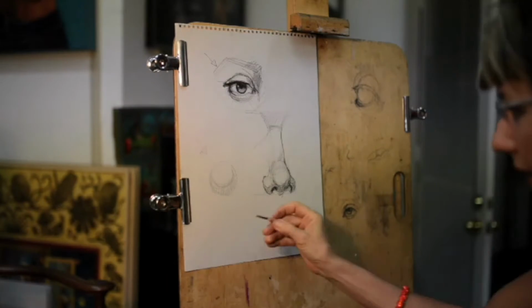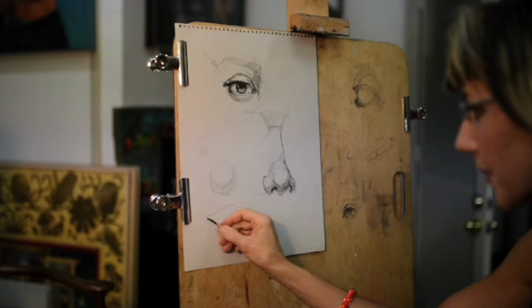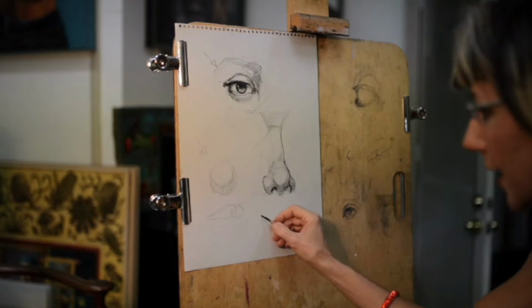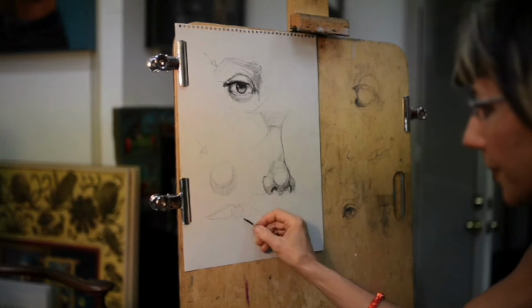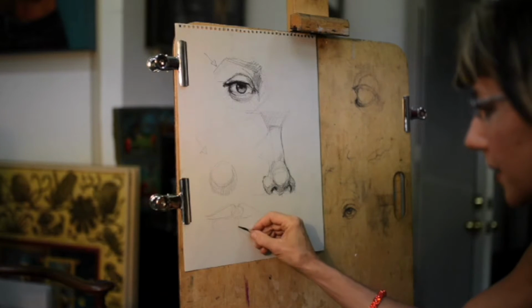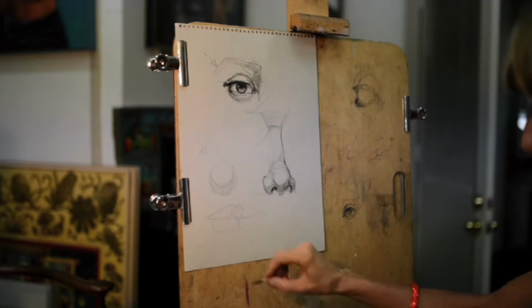And to start with, let's look at the anatomy of the mouth. The upper lip is made up of 3 muscles, and the lower lip is made up of 2 muscles. The upper lip has two teardrop muscles with a rounded muscle in the middle, and the lower lip is made up of 2 square, more pillow-like muscles that meet in the middle.